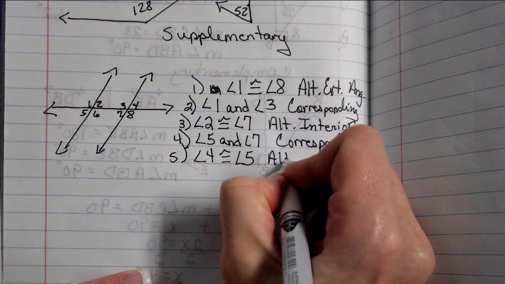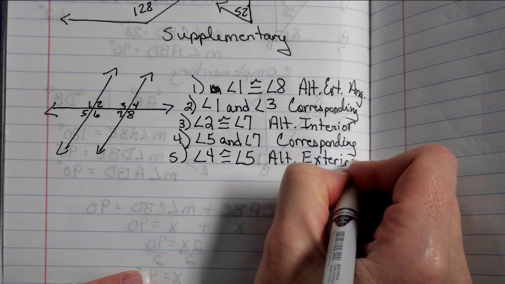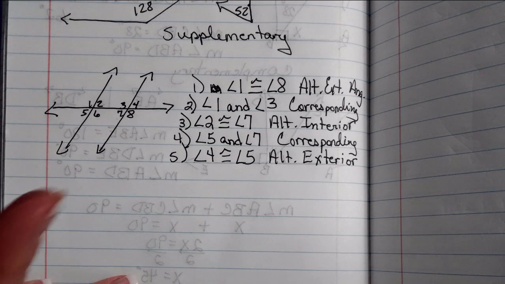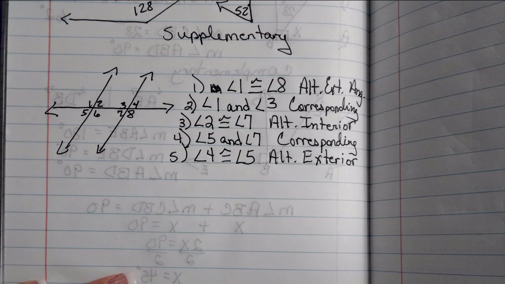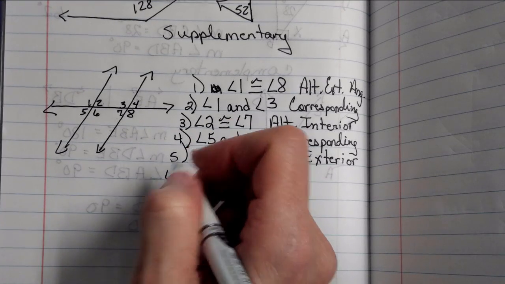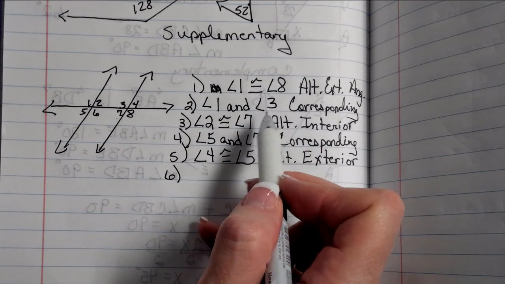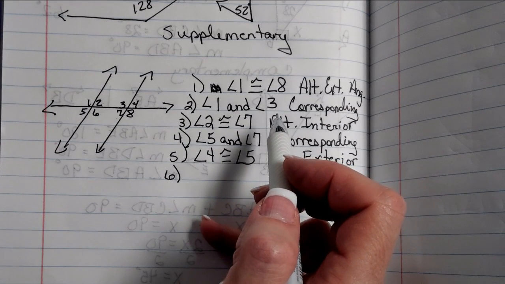So alternate exterior. Why do you use "and" on some of the things and the congruent symbol on others? In the books, I don't know why they choose to do it, but with corresponding, you see the word "and" in between, that's your hint that it's going to be corresponding. But when we're talking about anything else, we use the congruent symbol. So yeah, it's a good question. And it'll help you narrow down choices if you pick up on little things like that. 1 and 3 are congruent, but when it's corresponding, they just always use the word "and."